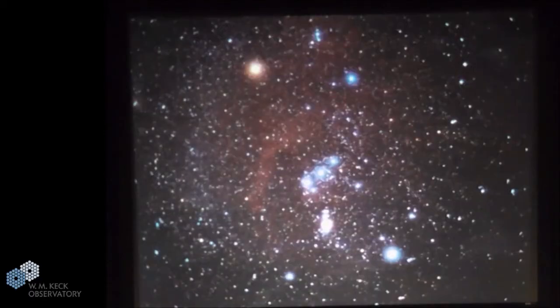So let's go back to Orion. This is Betelgeuse. It's a red star. It's very, very cool. And it's not producing ultraviolet light at all, okay? It's too cool. This is Rigel, an extremely luminous, extremely hot star, similar to the type of star that we care about, okay? The type of star that can produce enough ultraviolet light to actually destroy gas around it.